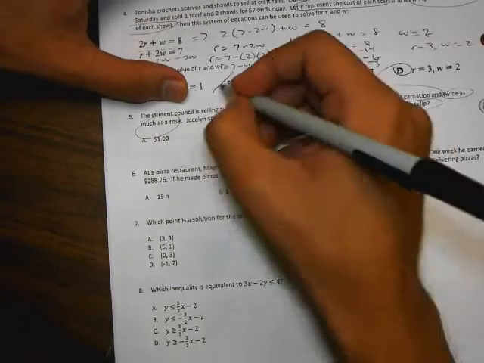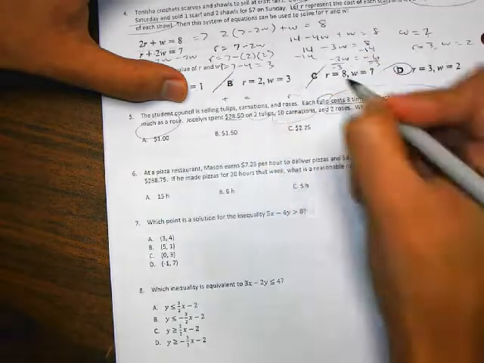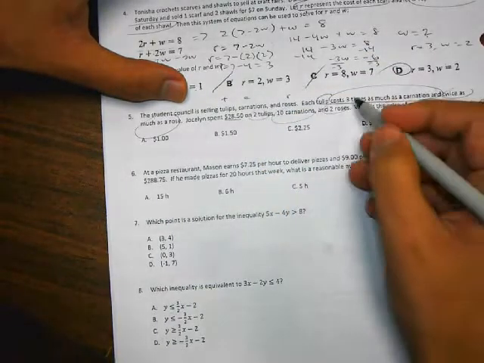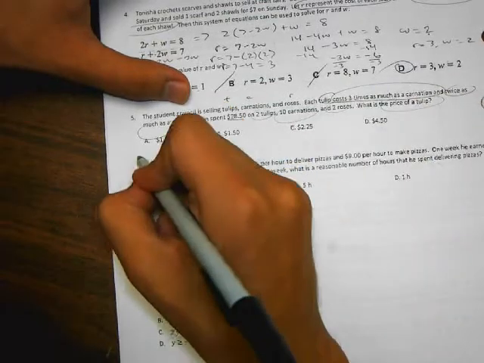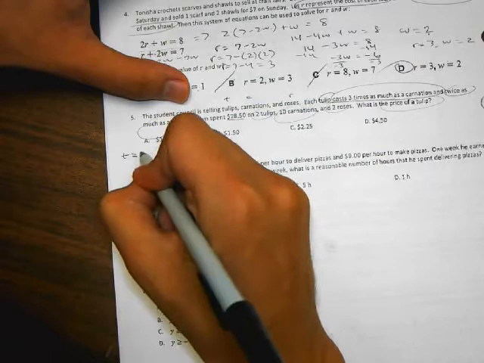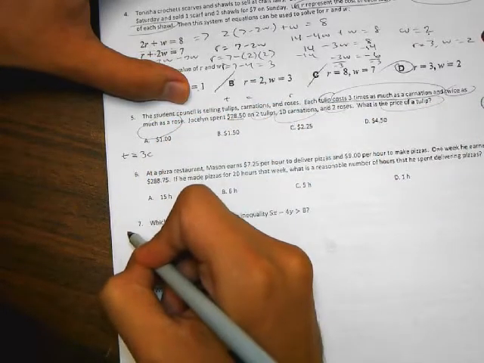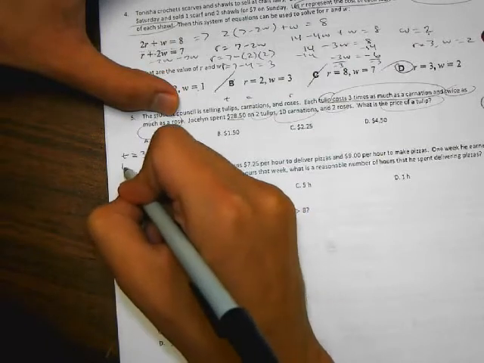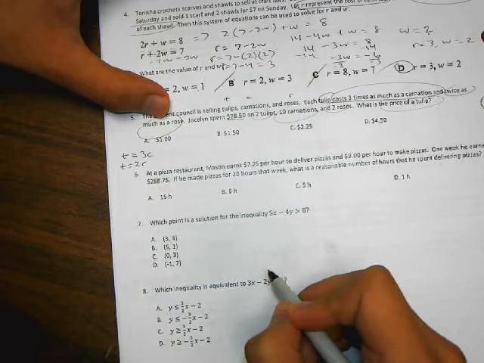So let's call tulips T, carnations C, and roses R. A tulip T costs 3 times as much as a carnation, 3C, and the tulip also costs twice as much as a rose, 2R.